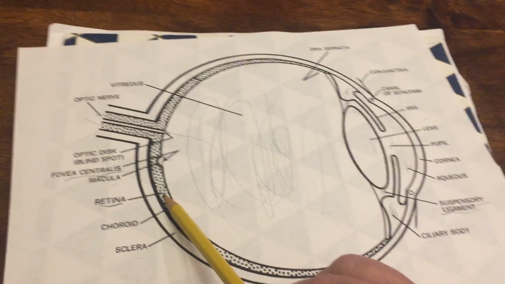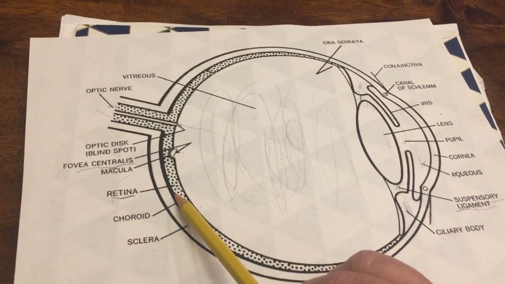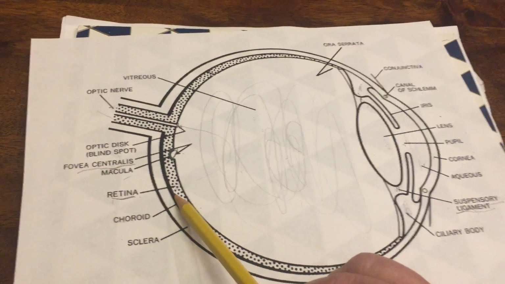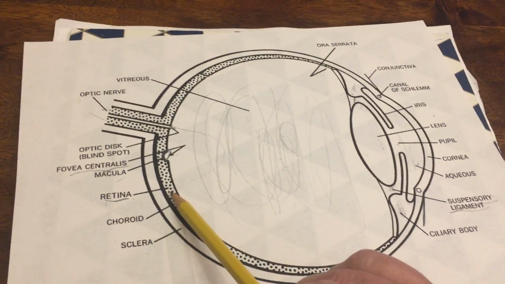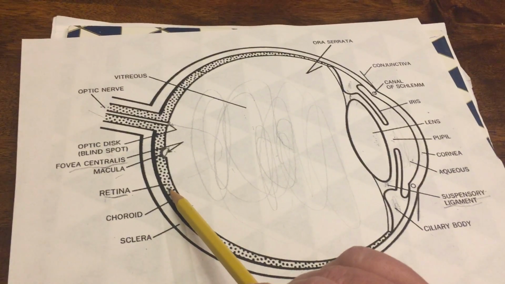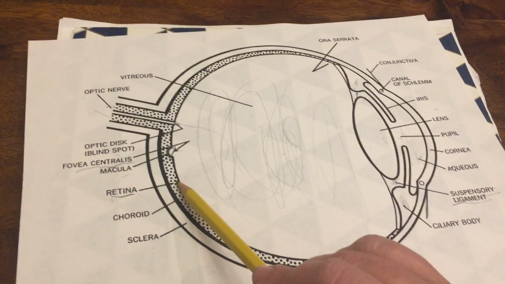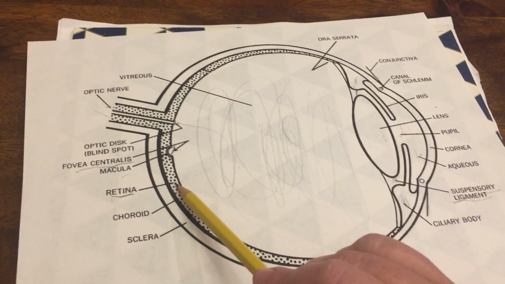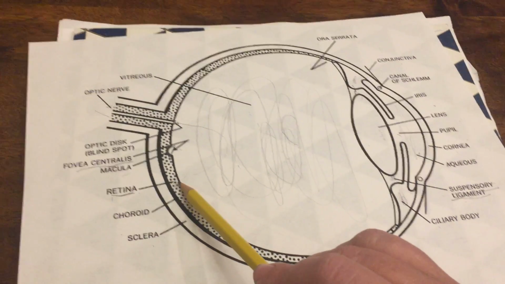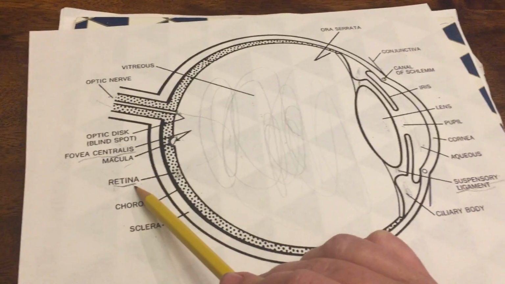It contains the photoreceptors. It contains the rods and the cones that receive the light rays of the inner eye. They also convert these light rays into what we see. This is like where we get the pictures developed, the black room, red room, wherever you go to get pictures developed. This is the retina area.